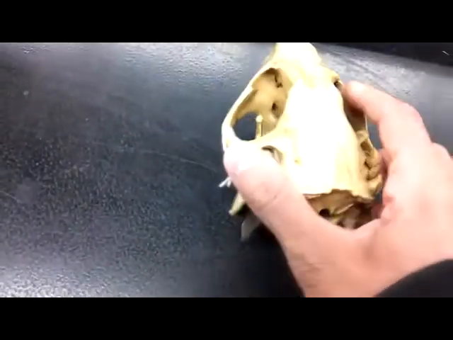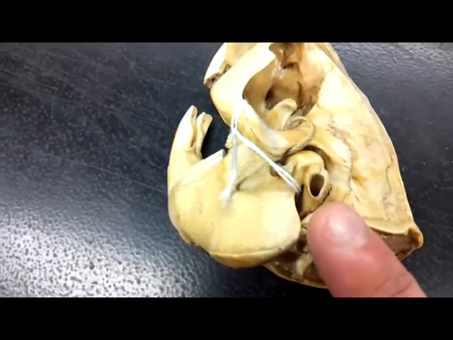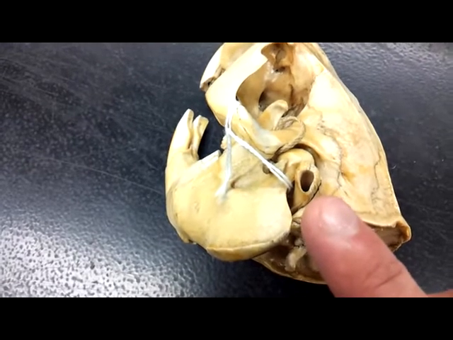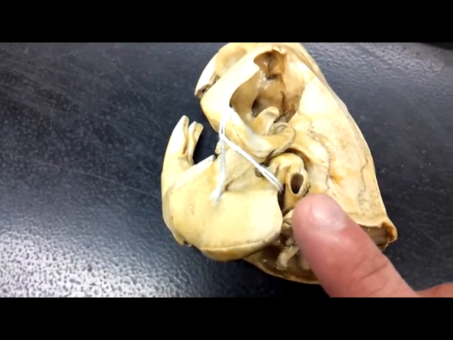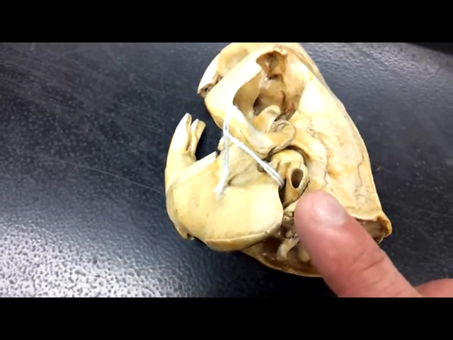Move them a little bit. The hole is the external auditory meatus.